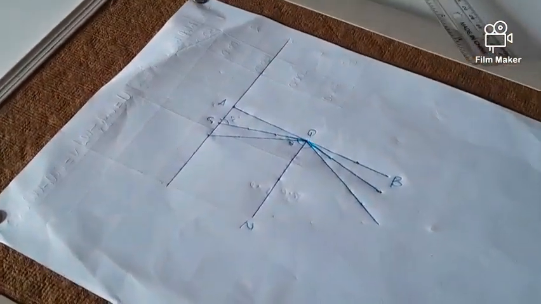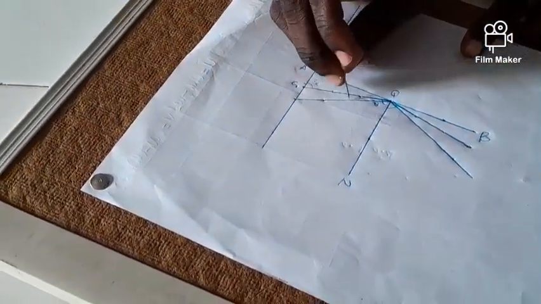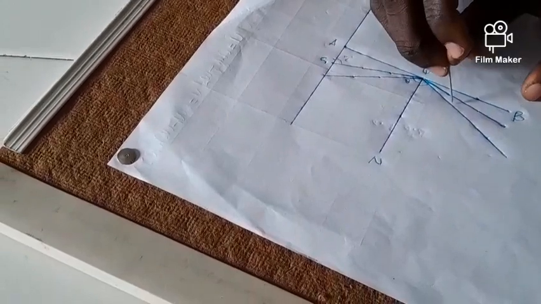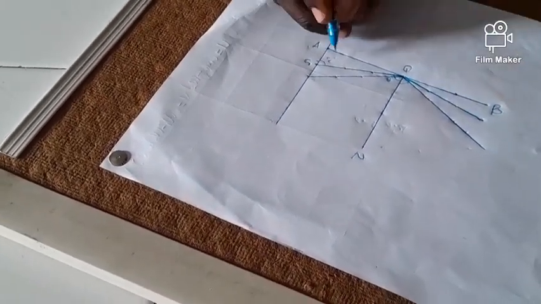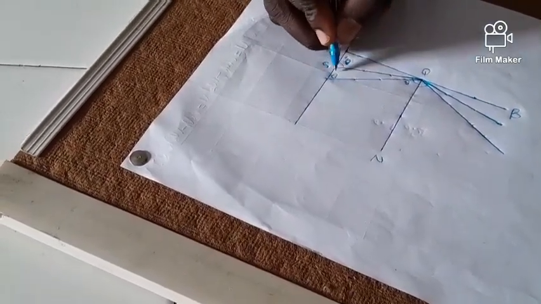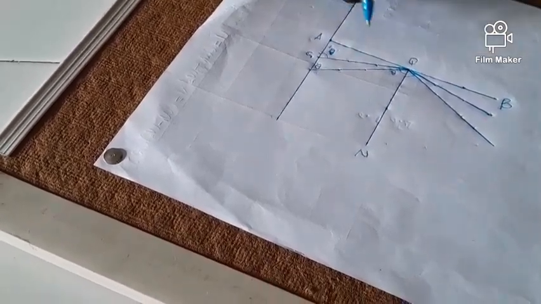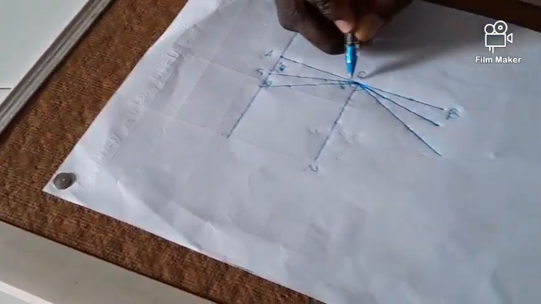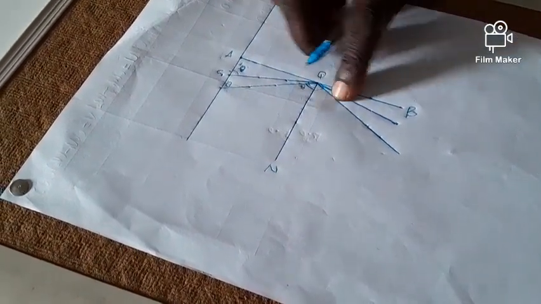And use your pin. Place this here, place this here, place this here, place this here. So this is theta 1. So we have to get this angle here, theta 1. Then I have to put this one this way. So I have to get this other angle here, which is equal to this.